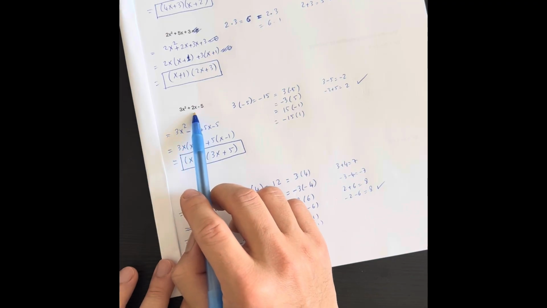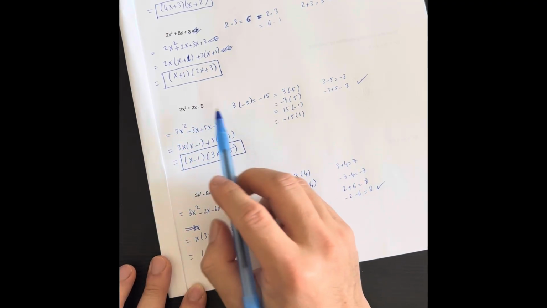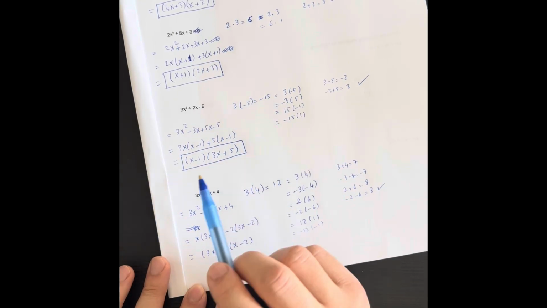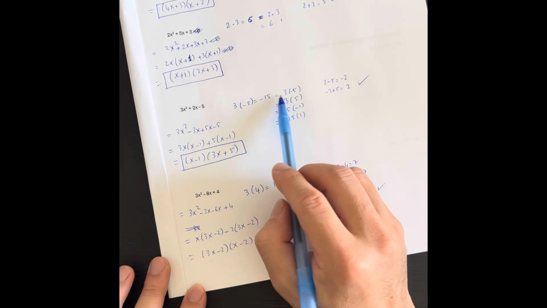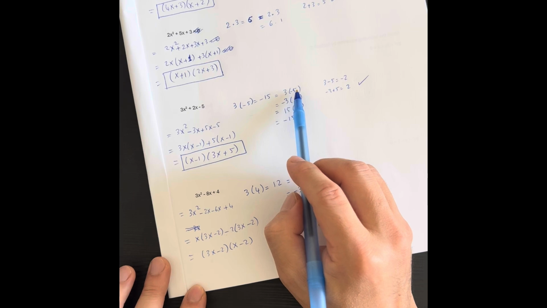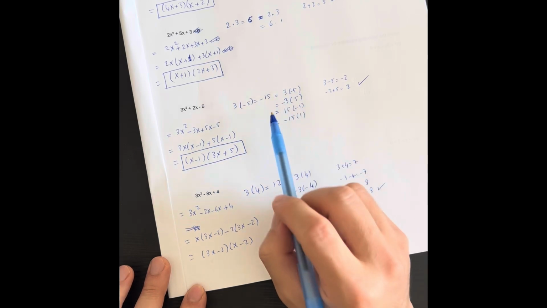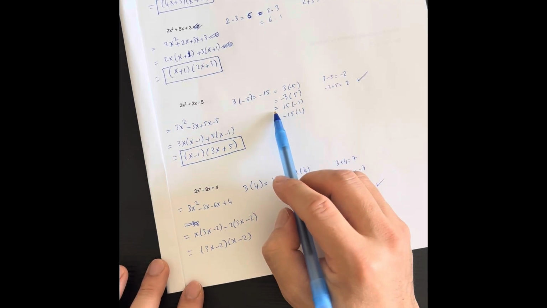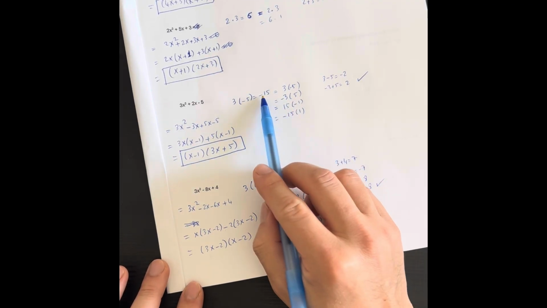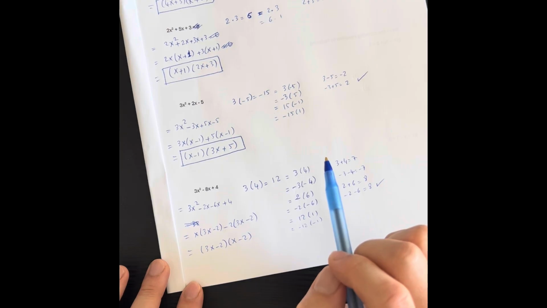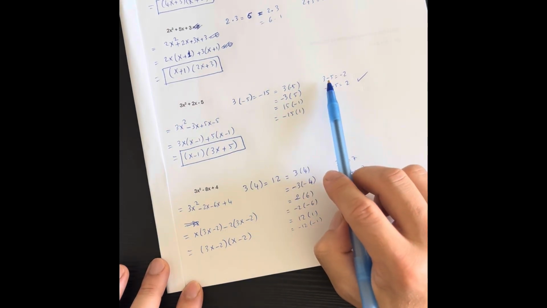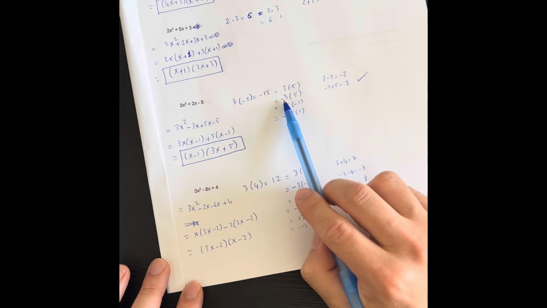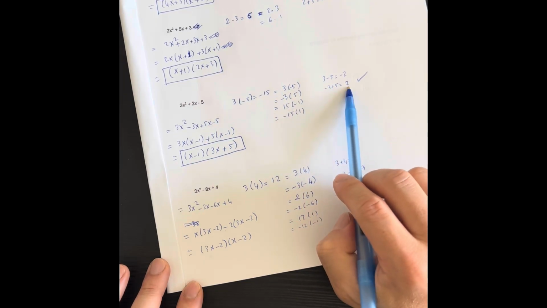3x squared plus 2x minus 5. So 3 times negative 5 is negative 15. And negative 15 can be written as 3 times negative 5, negative 3 times 5, 15 times negative 1, or negative 15 times 1. Then we do the same process. 3 minus 5 is negative 2. Negative 3 plus 5 is 2, and that's the one we want.